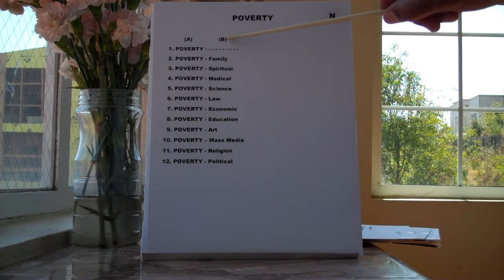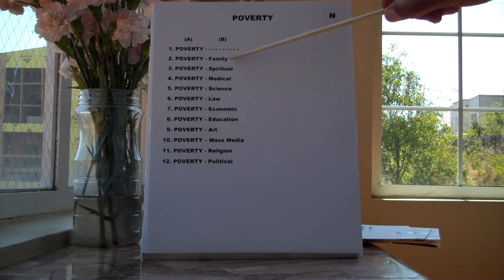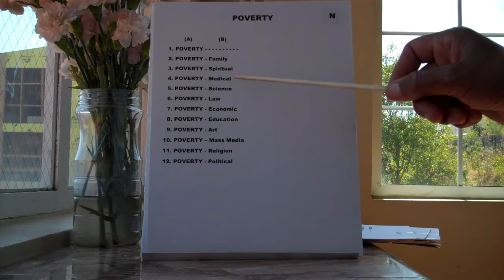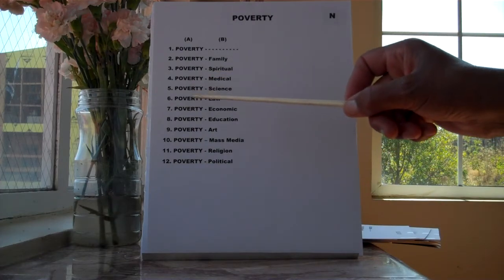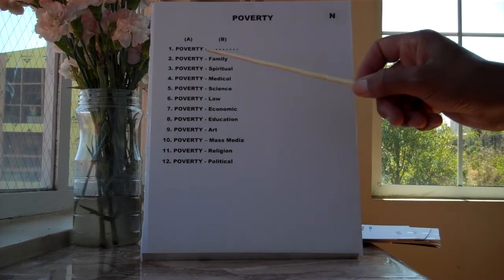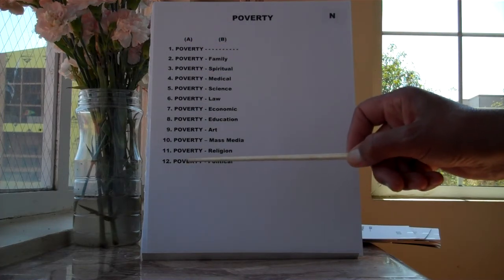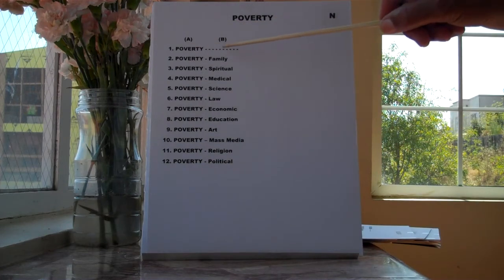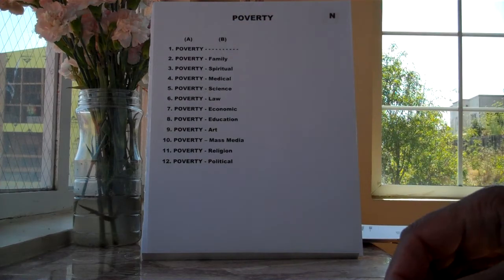But B will be in the service of A, and poverty will take the family. In poverty, it will take spiritual matters in poverty. It will take medical matters into poverty. It will bring all of these institutions in B and deal with them in such a way that poverty can remove itself in the world. So poverty, an institution, and B when it is in the service of A.